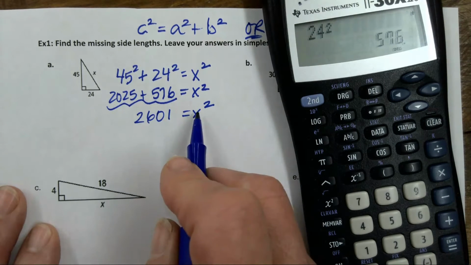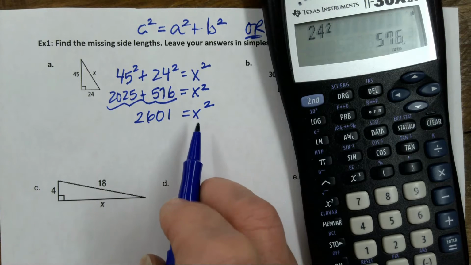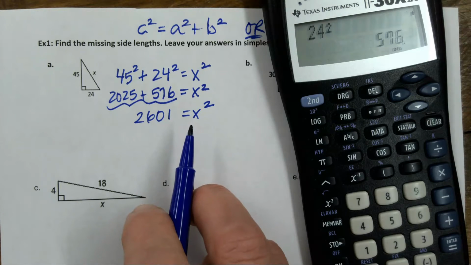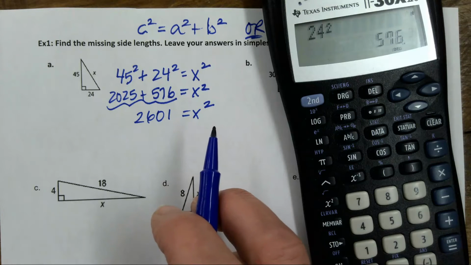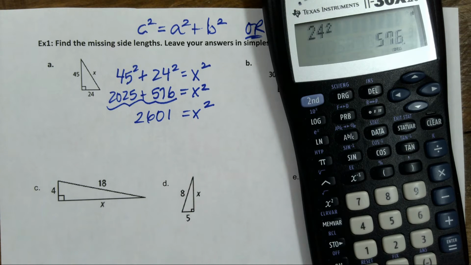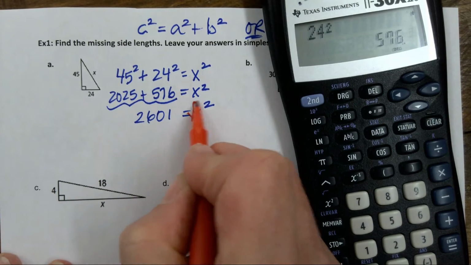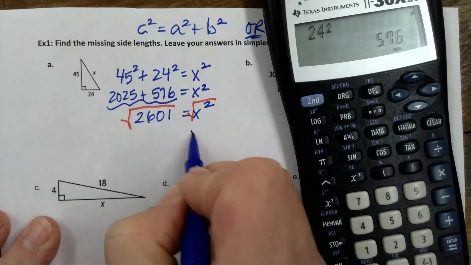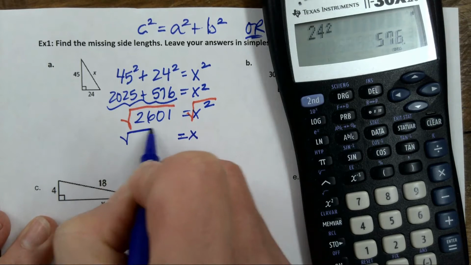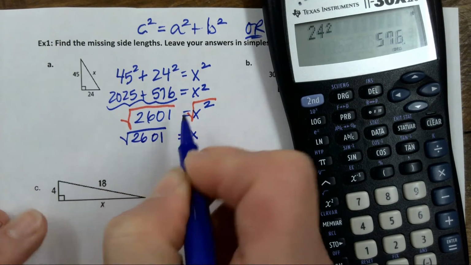And then, just like to undo a square I take the square root, I'm going to take my other color and square root both sides. What I end up with then is x equal to the square root of 2601.